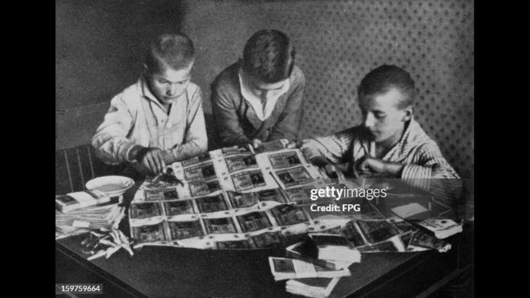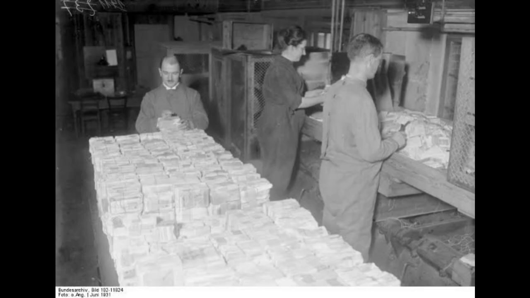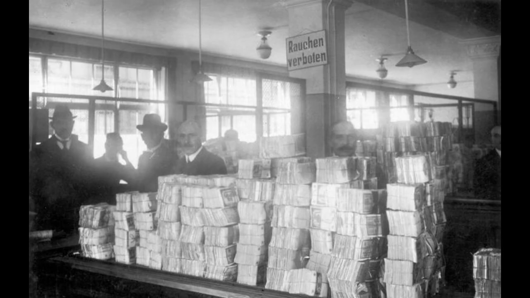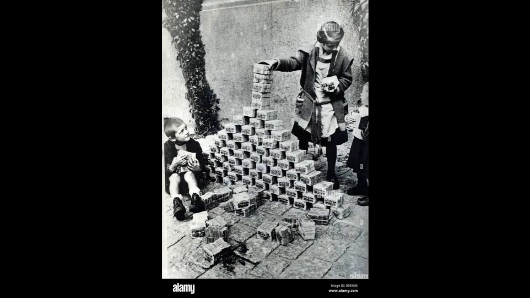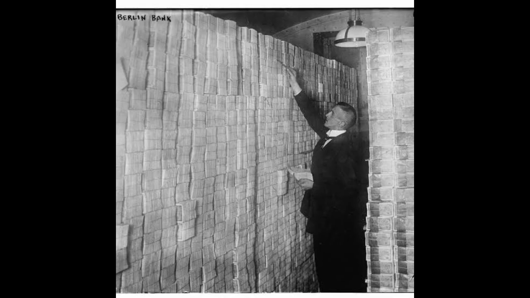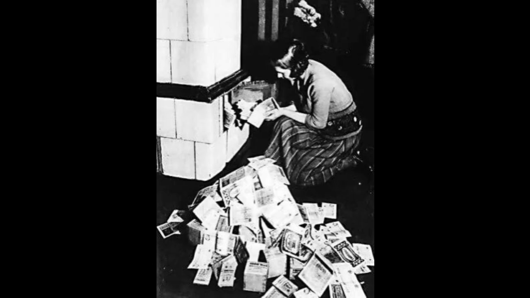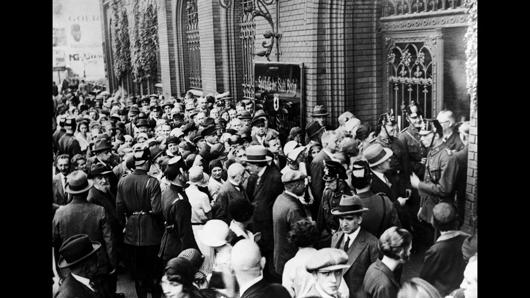The outbreak of World War I in 1914 led to a massive increase in government spending, which was financed by the issuance of bonds and the printing of paper money. As the war dragged on, the German government continued to finance its military efforts by printing more and more money. However, this caused the value of the German mark to plummet, and prices for goods and services began to rise at an alarming rate.